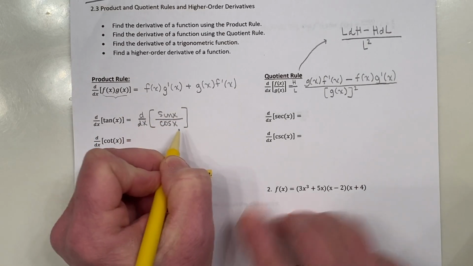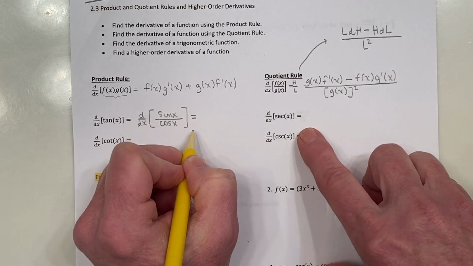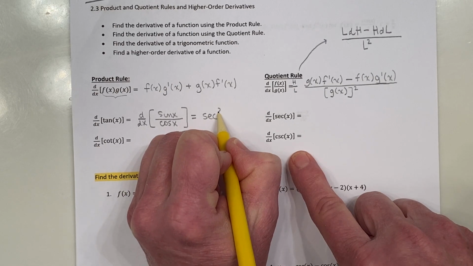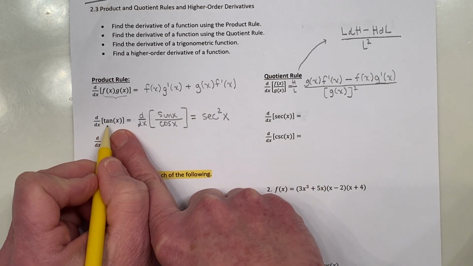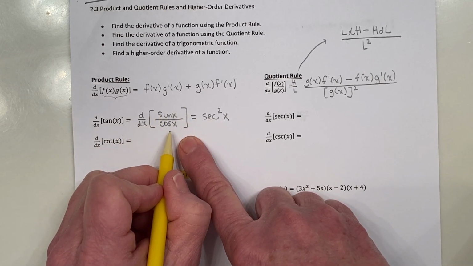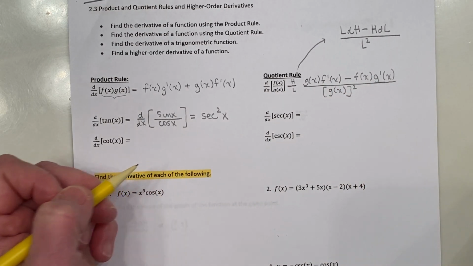And if we were to apply this low d high minus high d low over low squared and clean it all up using some of our trig identities, we actually get this nice secant squared x. So really it's about memorizing that the derivative of tangent goes to secant squared. Now I won't derive this by using the quotient rule, but I'm sure you could find it somewhere, probably in our textbook.